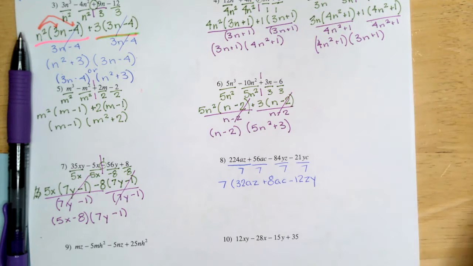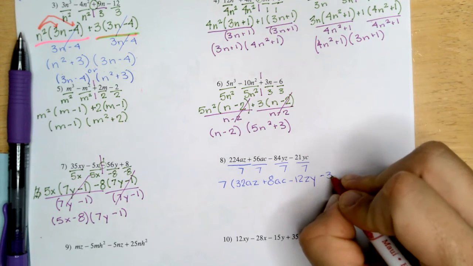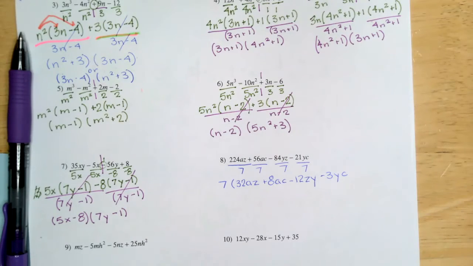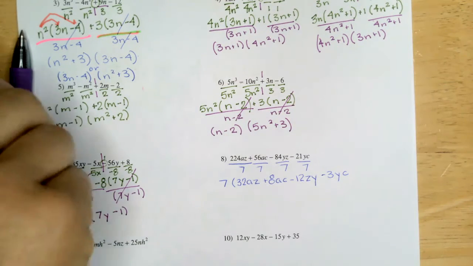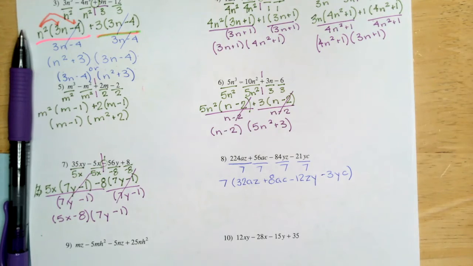Sorry, I started with the Z. And then -21 divided by 7 is -3YC. Okay. Close those parentheses. So first I factored out the 7.